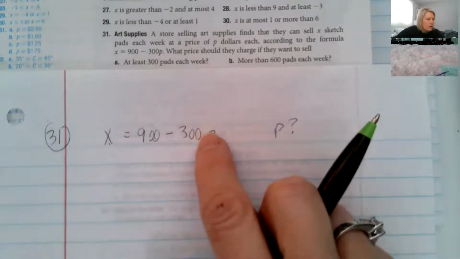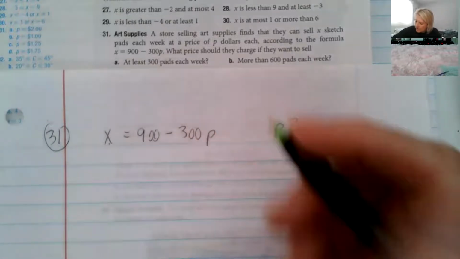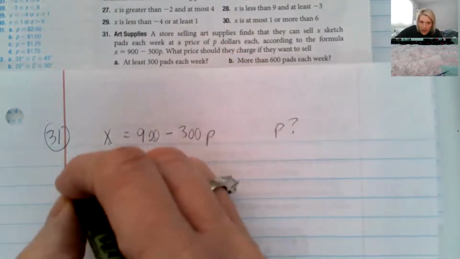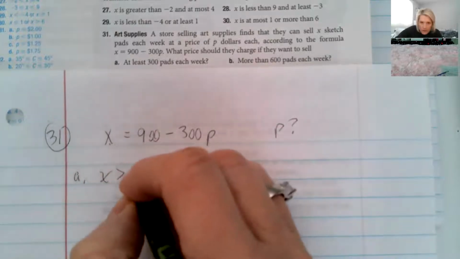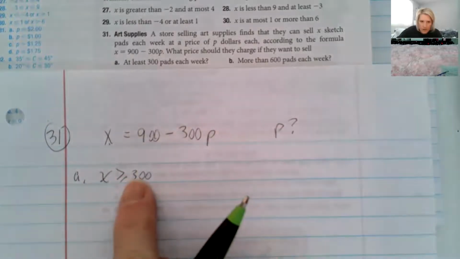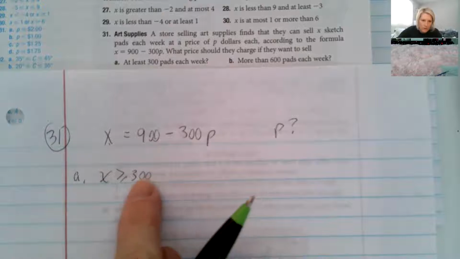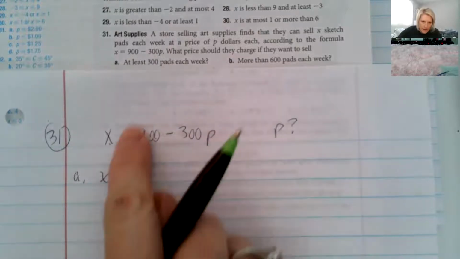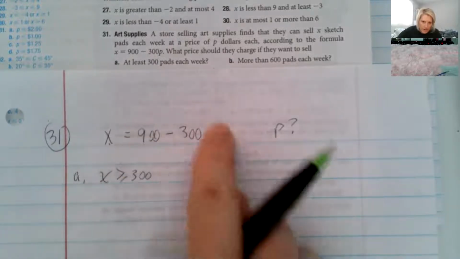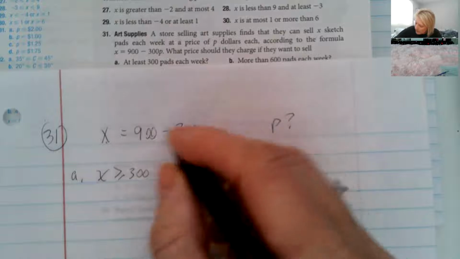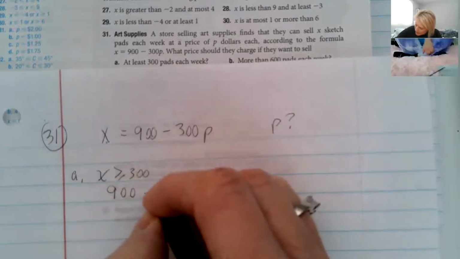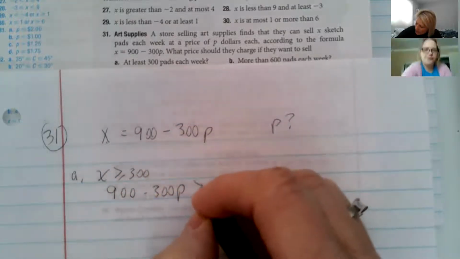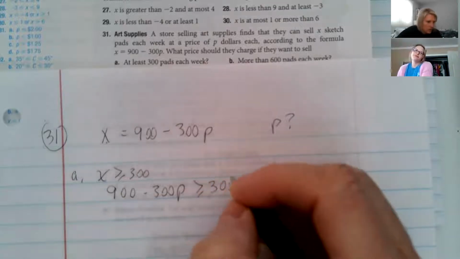So off to the side, for A, we want X to be greater than or equal to 300 pads. So if X is equal to this, then I want 900 minus 300P to be greater than or equal to 300.